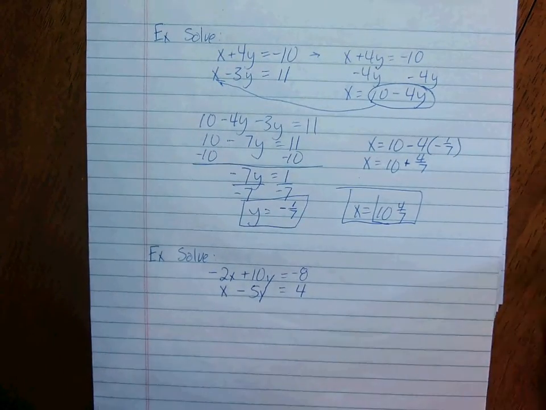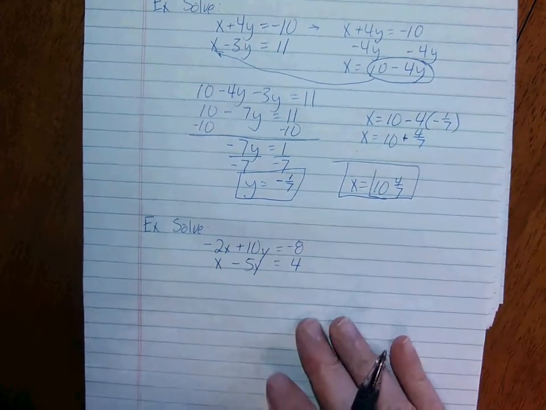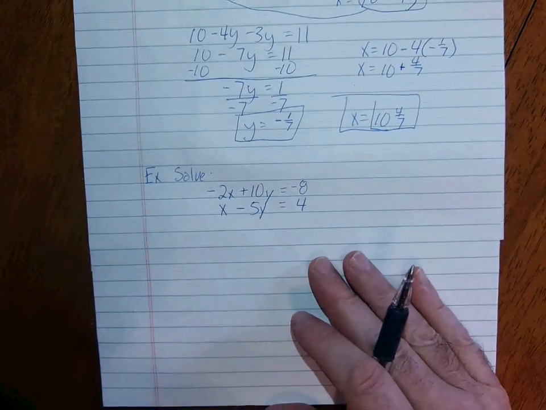So you may run into a problem where you do get fractions, and that's perfectly okay. That can happen. So if you get that, don't feel like you made a mistake.